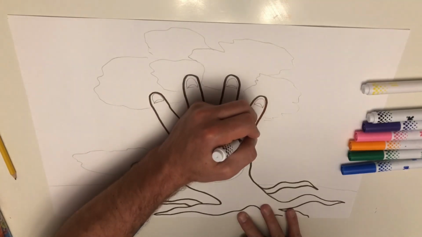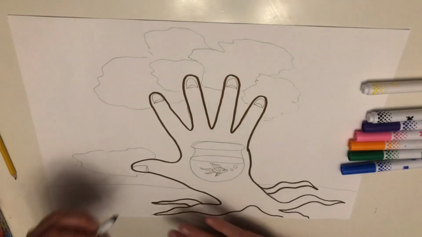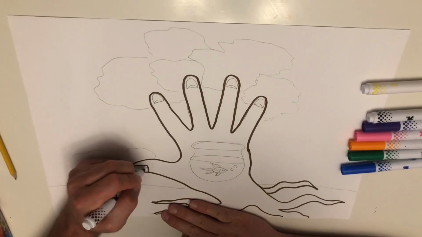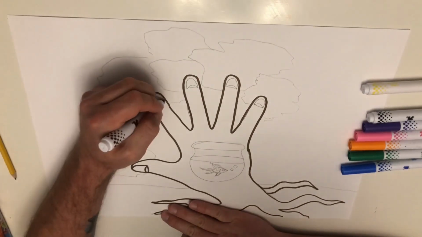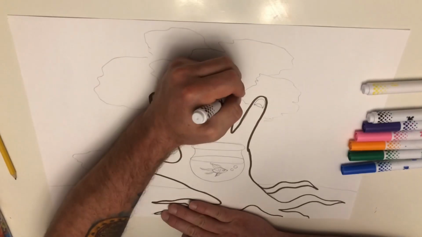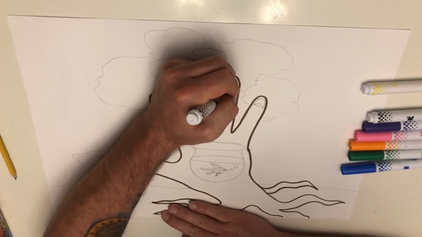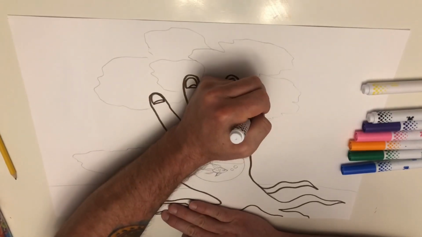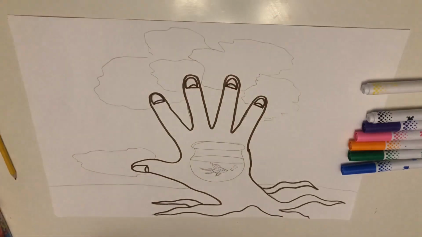Okay. Done. Now I'm going to go in and do my fingernails like this. And again, don't worry too much about being perfect. Okay, very nice.